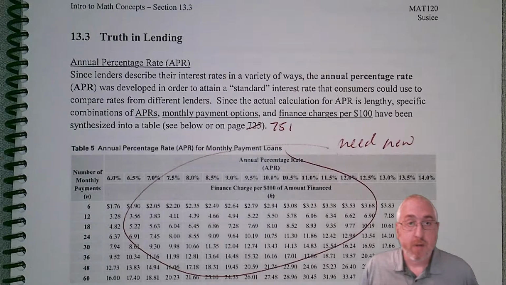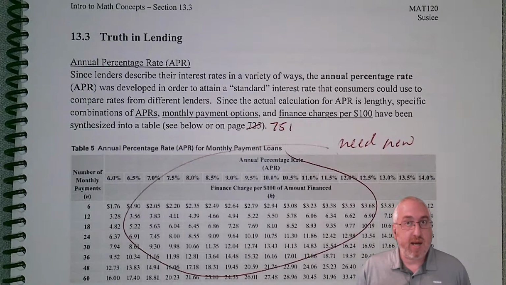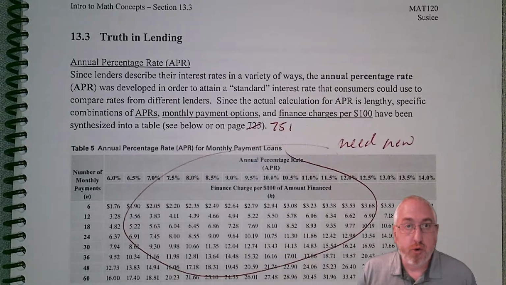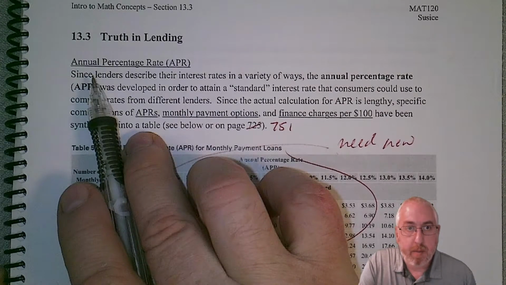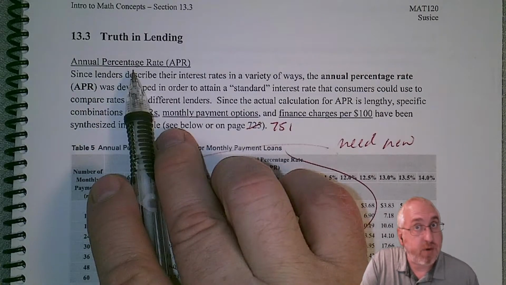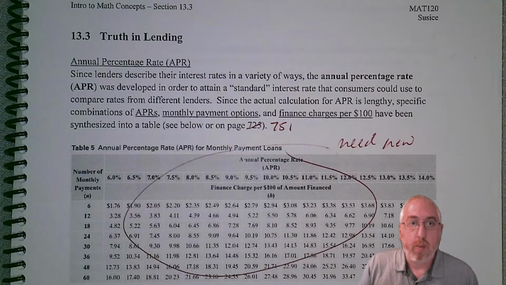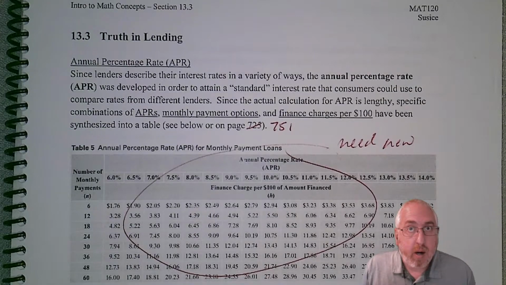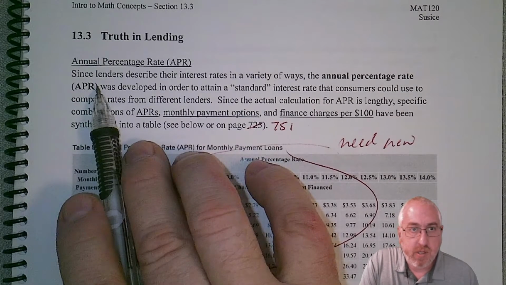Hey folks, so we are getting into this last section, 13.3, Truth in Lending. So now this is all going to be about APR, at least the first part of this. And so you've probably heard of APR in different areas. What is APR? Well, without getting too specific into the details, let me just read what we have here.